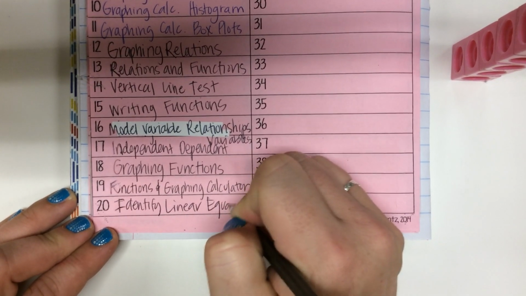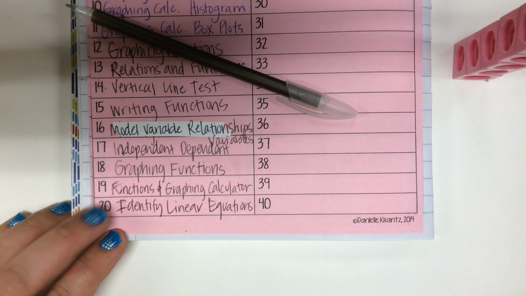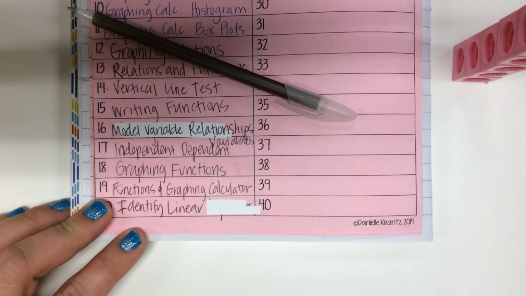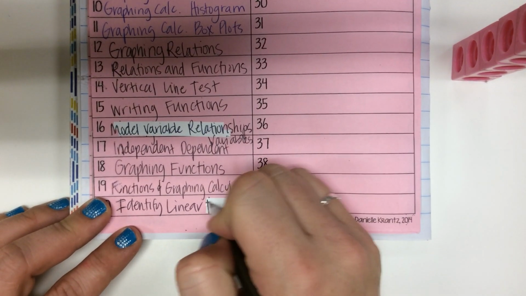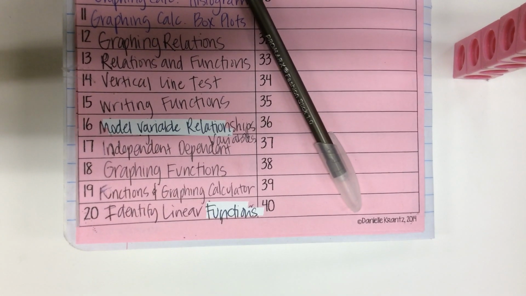Identify linear equations. Or, I'm going to change that word on you, functions, because we're still kind of working with functions.